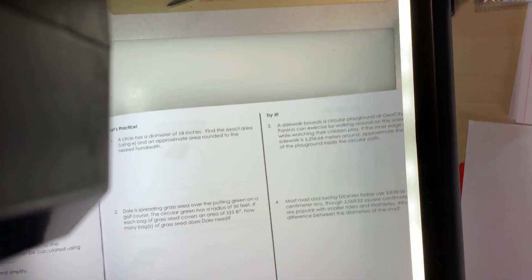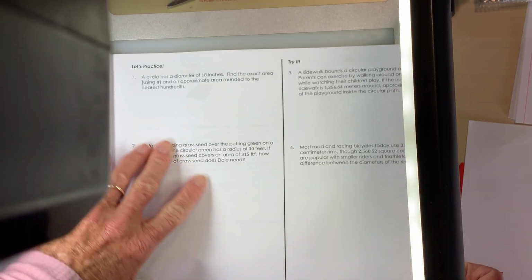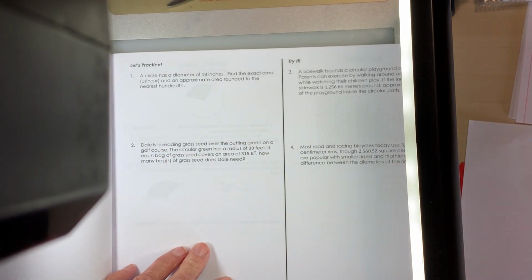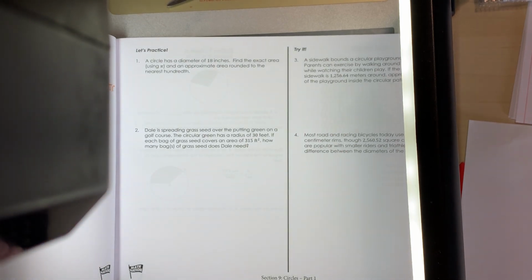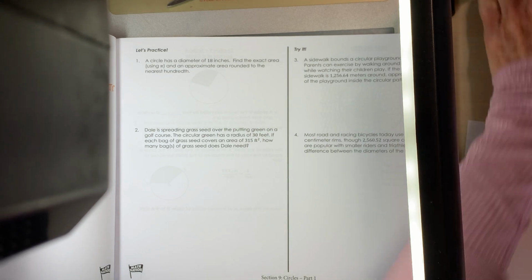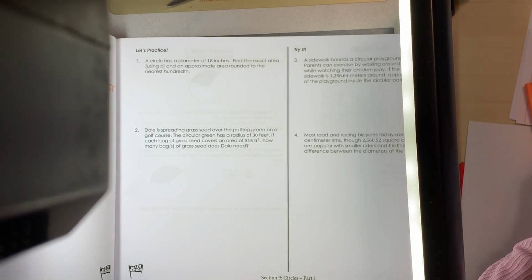All right, let's do some practice problems with that. So remember, I'm going to write the formula. I'm going to plug in what I know. I'm going to solve for what I don't know. I'm going to pretty much finish the year with that mindset as I try and solve these problems.